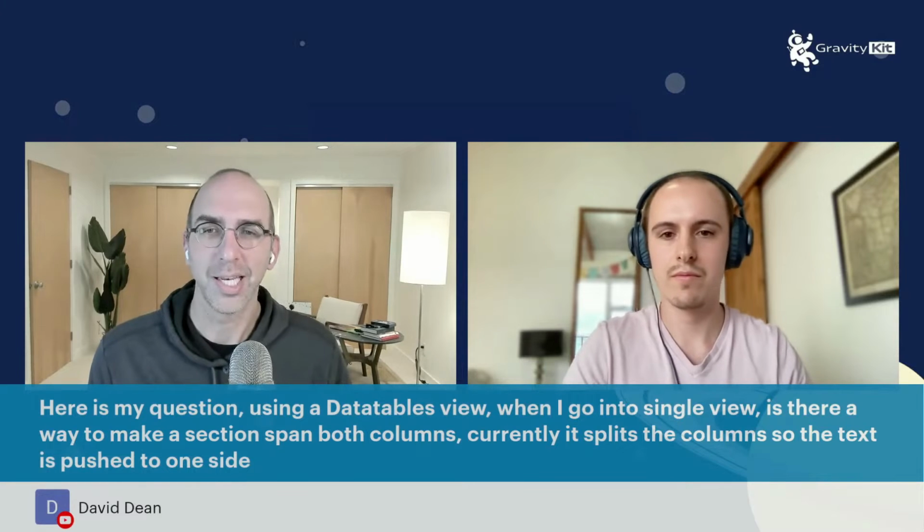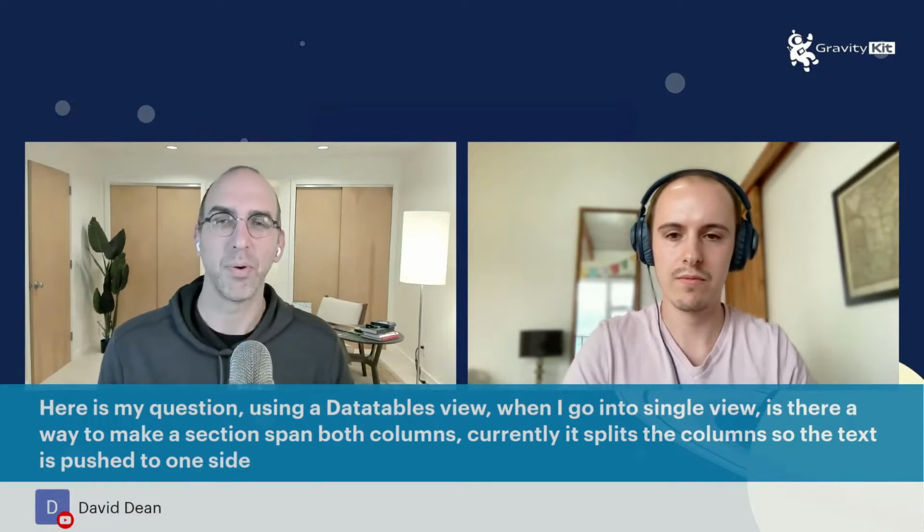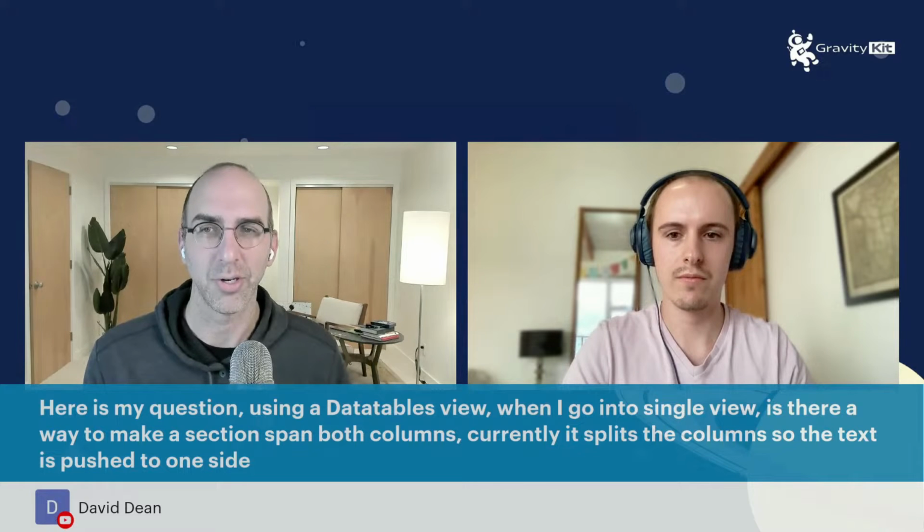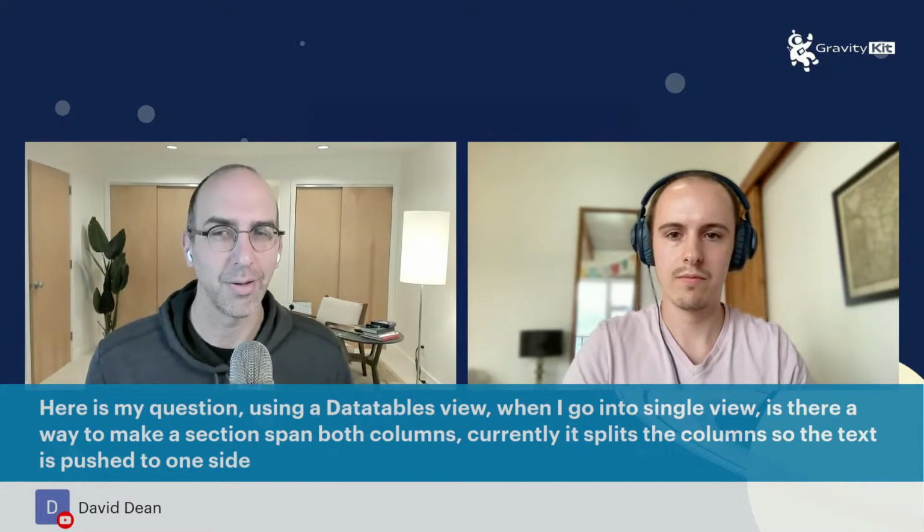So, for example, David Dean, hello, David, asks, using a DataTables view, when I go into single view, is there a way to make a section span both columns? Currently, it splits the columns so the text is pushed to one side. Yeah, we don't have that functionality currently. This is something I've wanted to add for forever. So, David, you are not alone in wanting this functionality. I have started development on this multiple times and just never got done. So, I'd love to make this happen for you. I'm going to add your feedback to our feature board to make sure that it gets collected, and we will let you know when this happens. Thank you for the question.